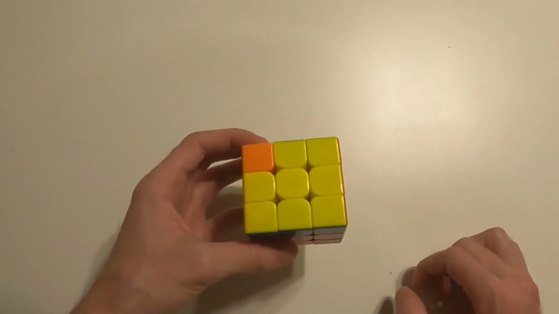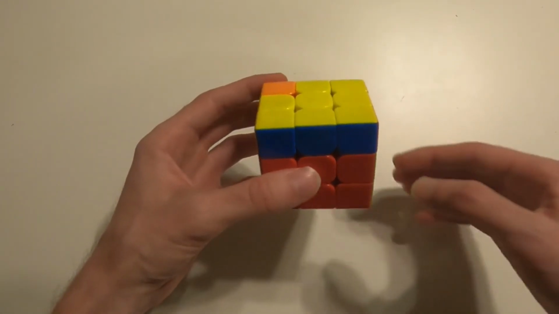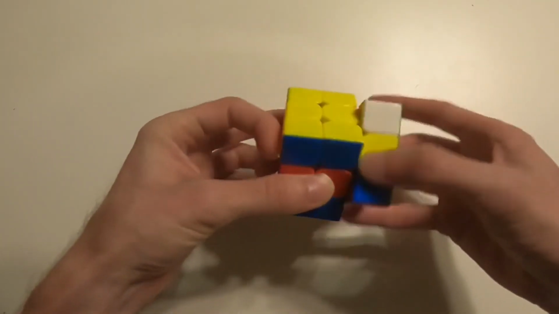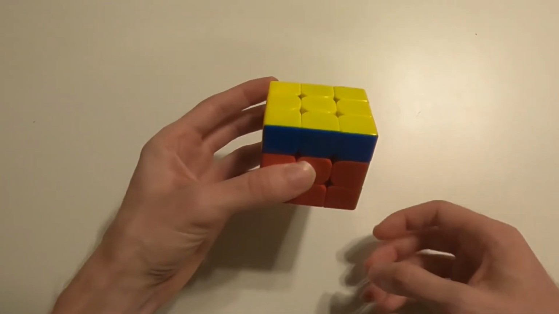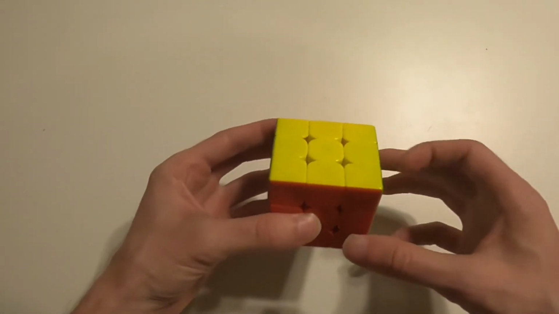And now I finished edges, and I have this last corner twist remaining, so I'll do the corner twist alg. And now all I have to do to finish the cube is U.